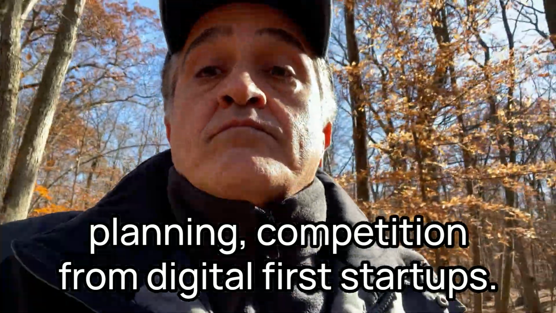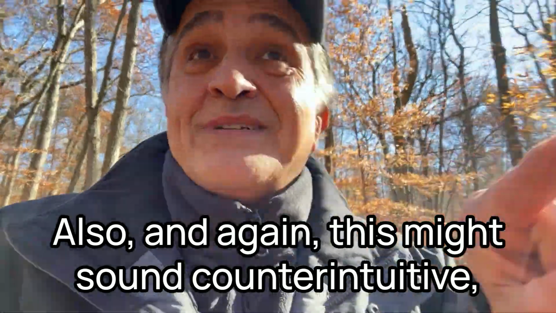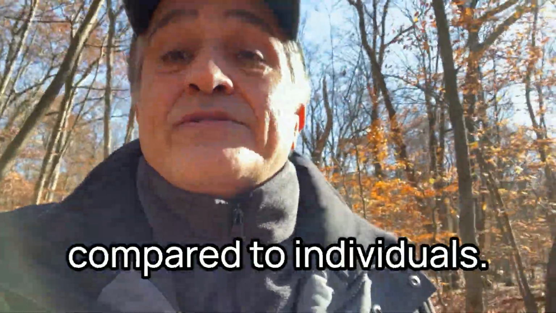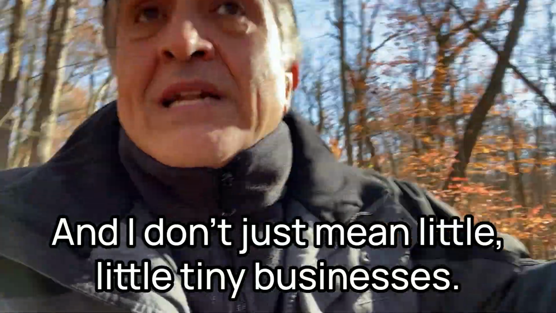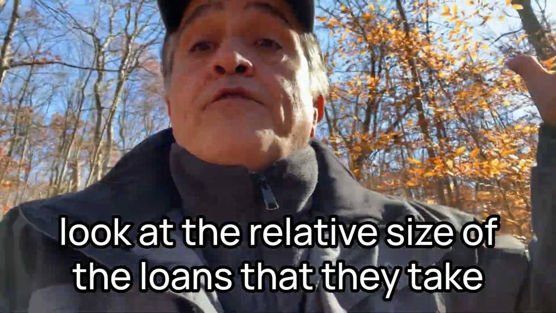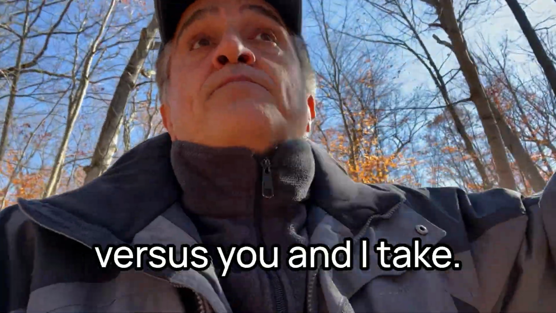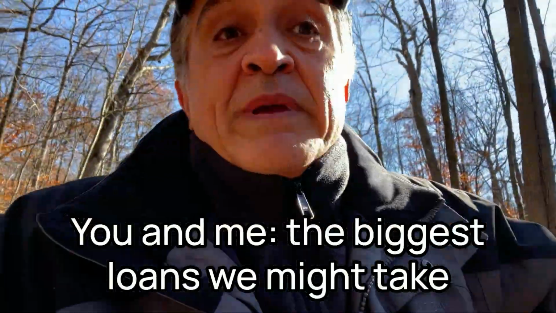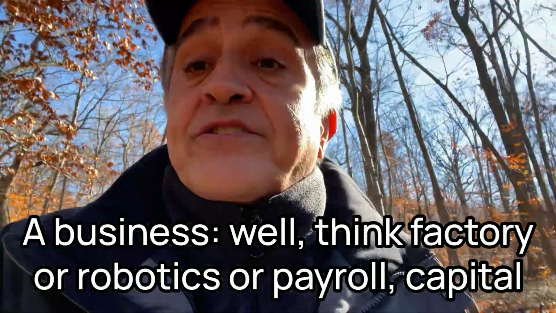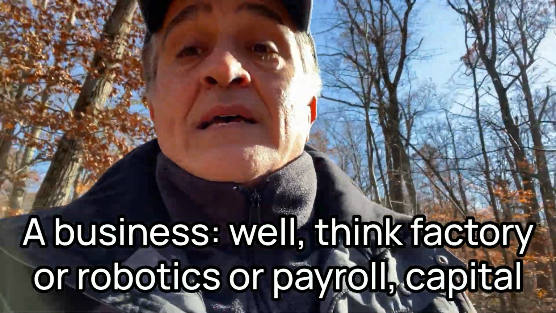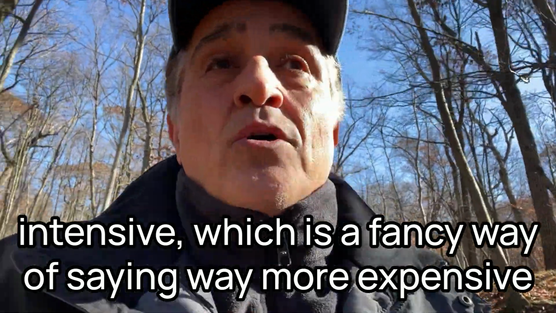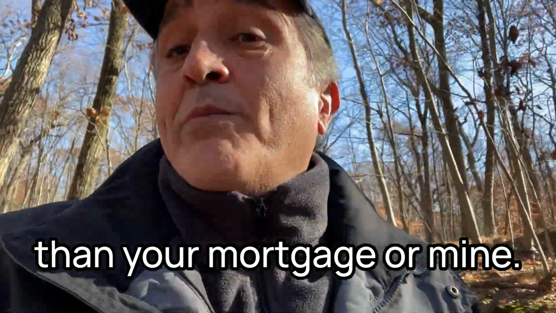startups. Also, and again, this might sound counterintuitive, but businesses may have less stable income compared to individuals. And I don't just mean little tiny businesses. I mean all businesses of all sizes, especially if you look at the relative size of the loans that they take versus you and I take. You and me, biggest loans we might take are like a mortgage. Business, well, think factory or robotics or payroll. Capital intensive, which is a fancy way of saying way more expensive than your mortgage or mine.